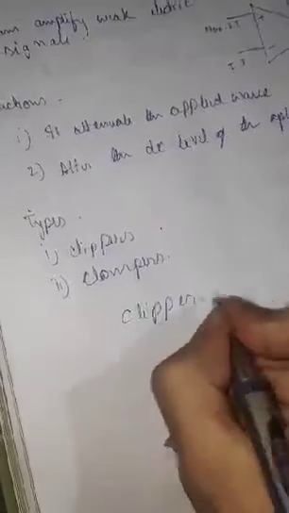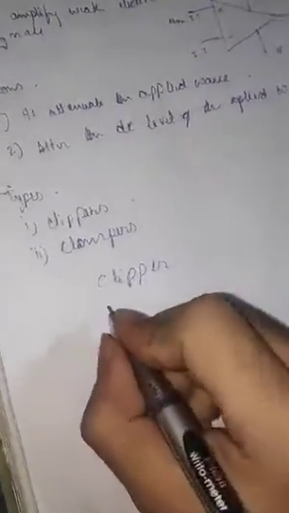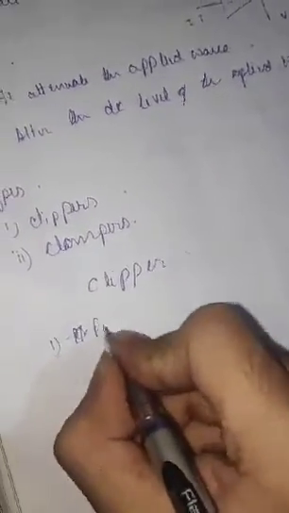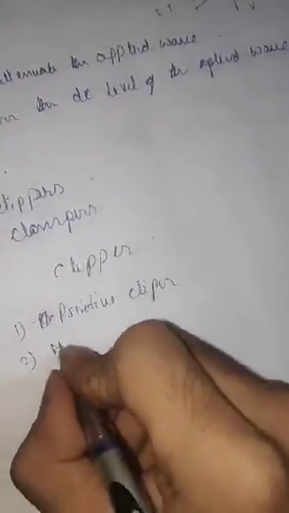We have, for clipper, a clipper is an electronic circuit that produces output by removing a part of input above or below the reference value. It has number one, positive clipper, and number two, negative clipper.